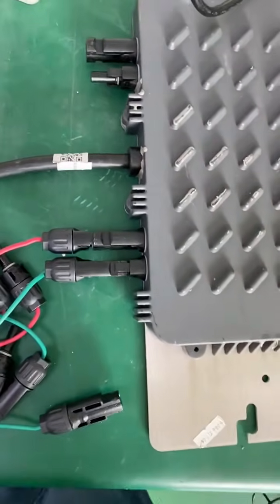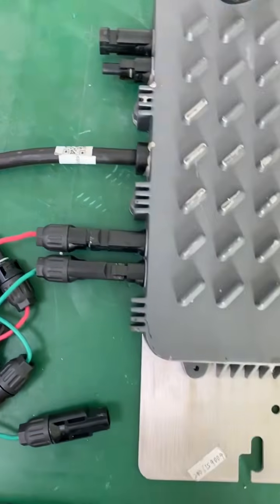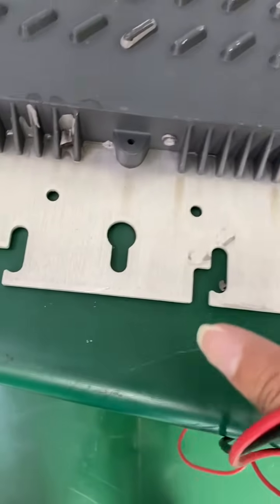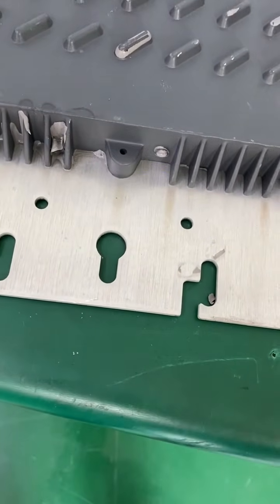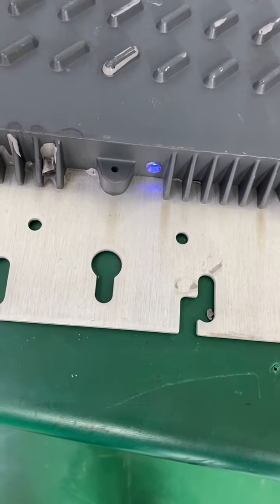And I have already connected one set of a PV string. As we can see, the LED status is blinking in blue. It means this microinverter is producing energy.